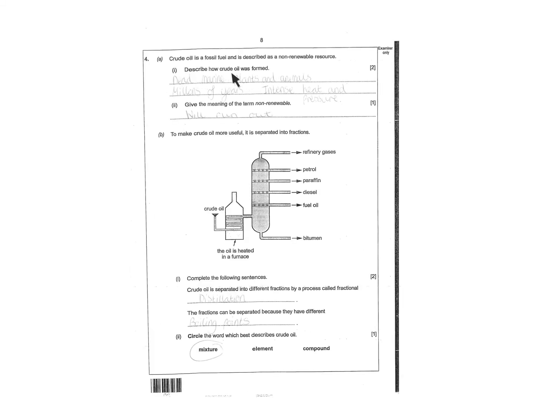Describe how crude oil was formed. Dead marine plants and animals, millions of years, intense heat and pressure. So there was a mark for making sure you did them. Make sure it's millions, okay? Give the term non-renewable: will run out, okay? It's a finite resource. The process is called fractional distillation. Fractions can be separated because they have different boiling points. You could have written carbon chain lengths, things like that. What best describes crude oil? Crude oil is a mixture of hydrocarbons. Okay, again, these are really simple things that we need to revise to make sure that we get the marks.